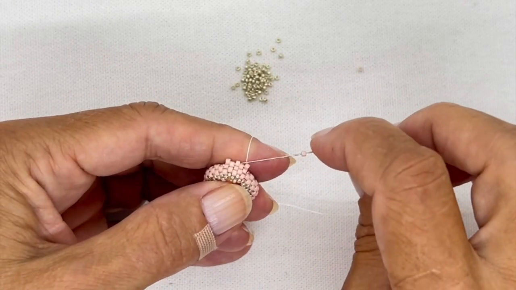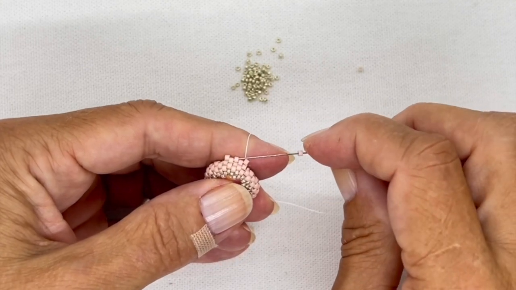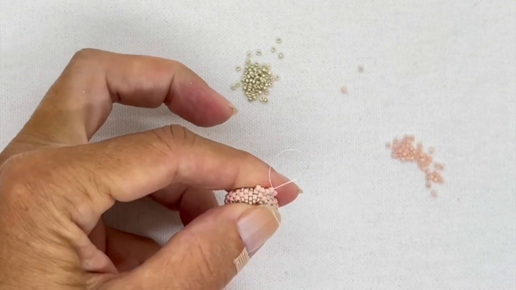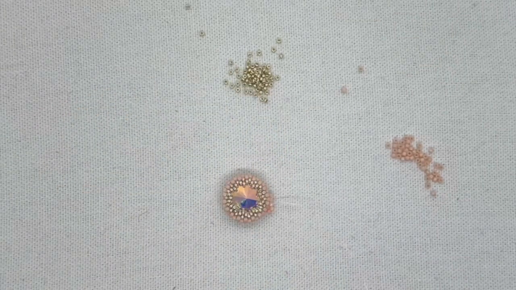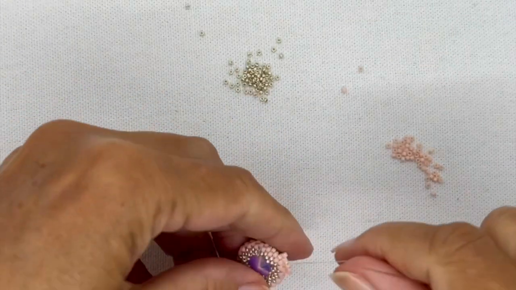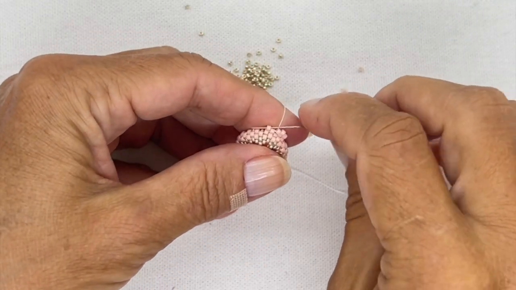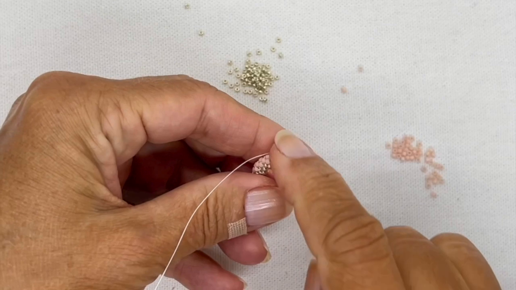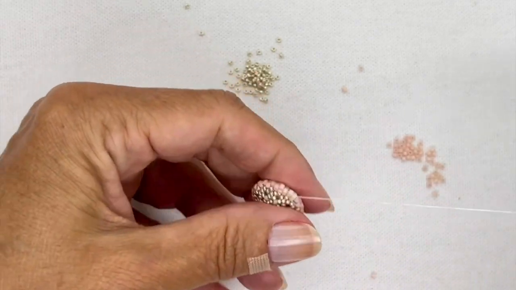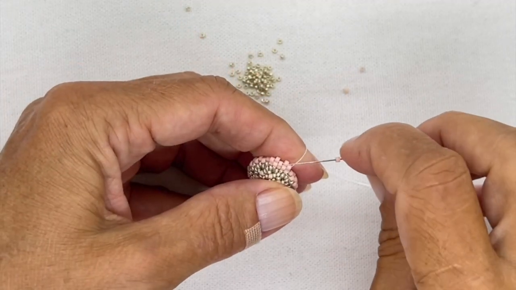Now we are going odd count peyote stitch. I have some knot here on my thread. Okay, 1, 2. So 2 beads are here. Turn your work and let's go.